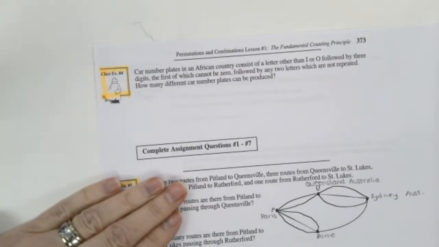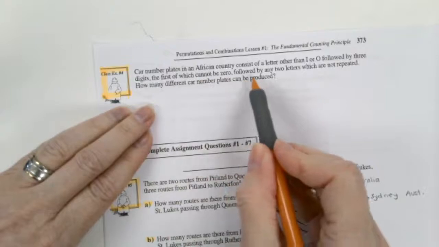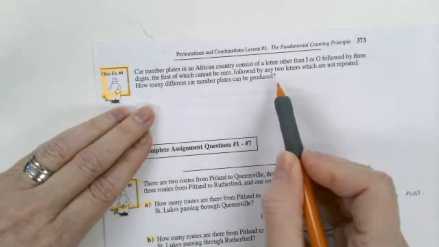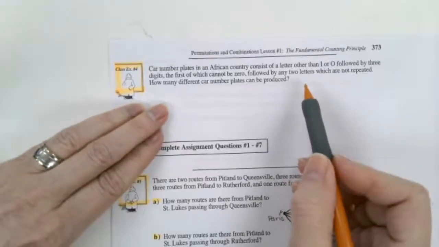Oh yeah, car license plates in an African country consist of a letter other than I or O, followed by 3 digits, the first of which cannot be 0, followed by any 2 letters which are not repeated. How many different car license plates can be produced? Okay, let's draw little lines to help us out.